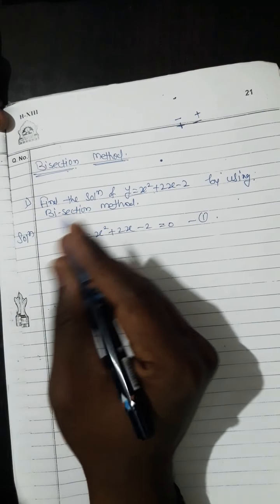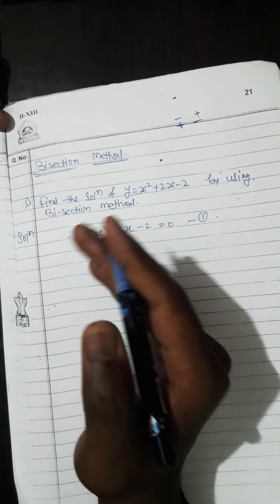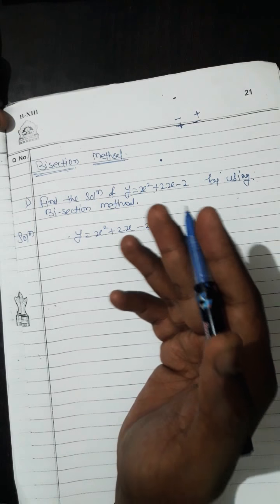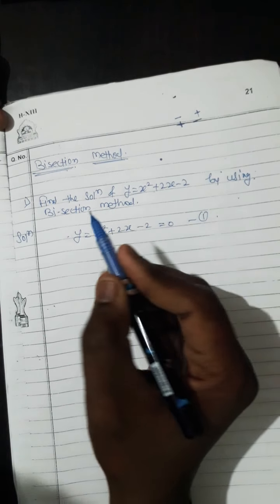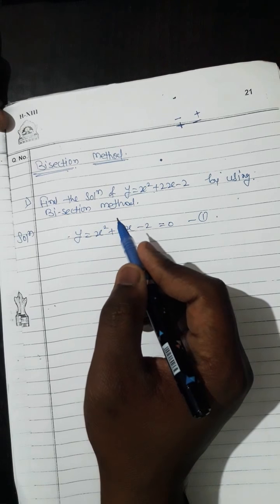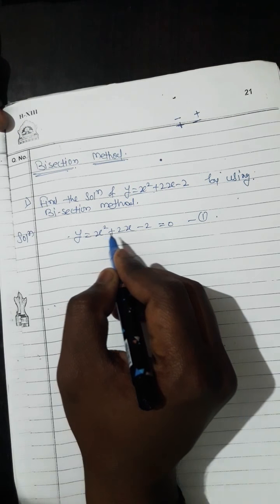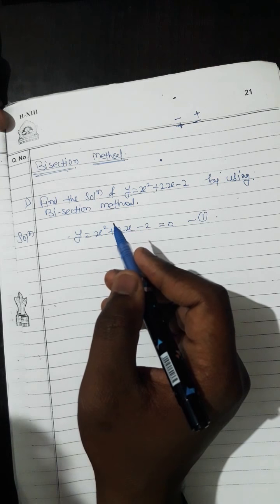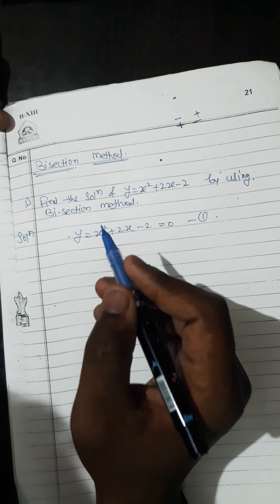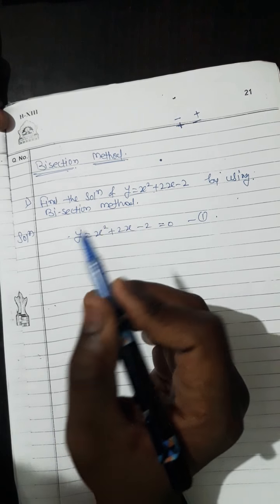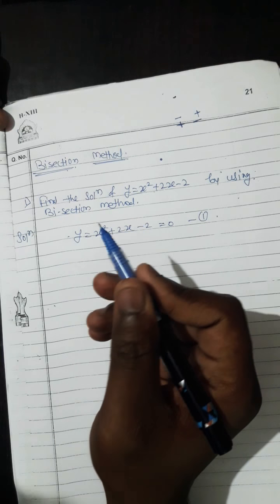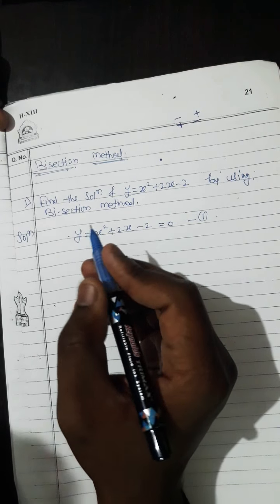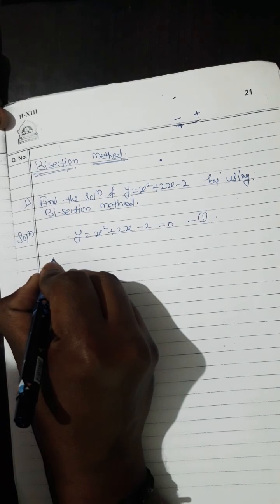Manually we have to put the numbers 0 1, 1 0 1 2 3 4 5, and then insert these numbers 1 2 3 4 in this equation. After finding f of x or f of y, at that time we will know where the sign changes from positive to negative or negative to positive.